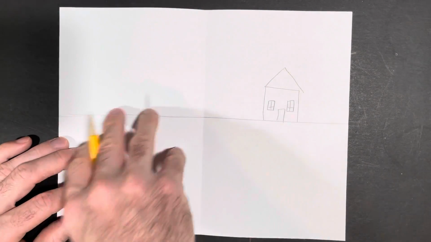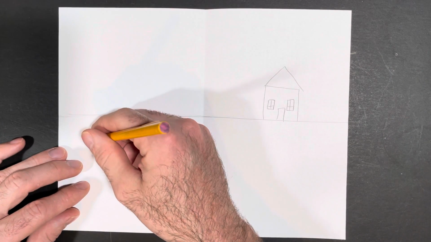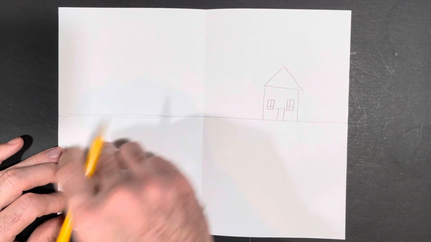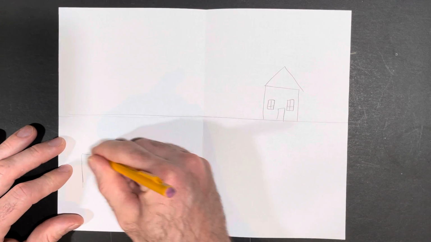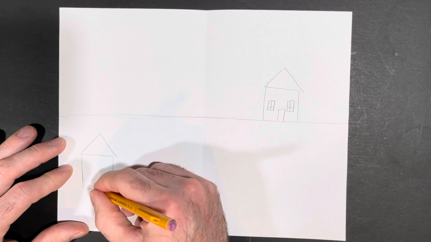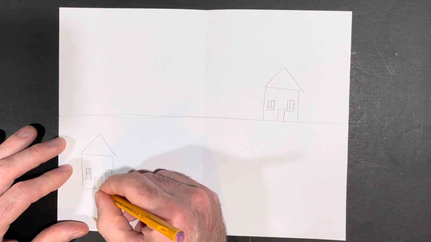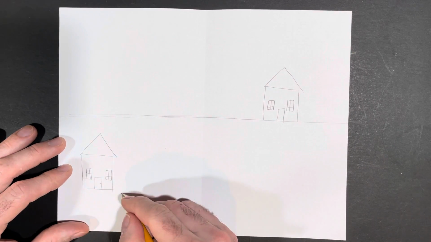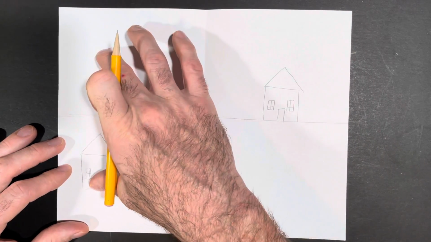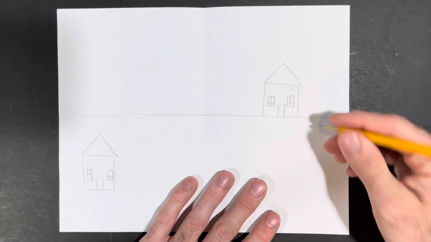So what you want to do is place your objects or your subject grounded below the horizon, right? So you want to have the base of it starting below the horizon. If it extends over the horizon, that's fine, as long as it's connected below somewhere, right? So it can go higher if the building is higher. Just start below. So that's one common mistake.